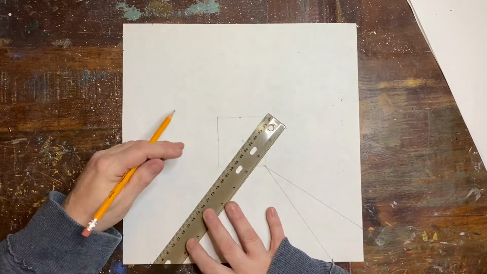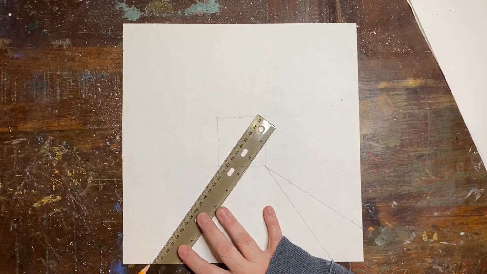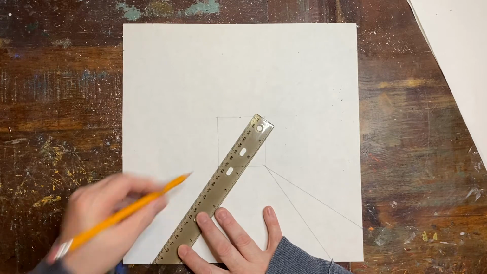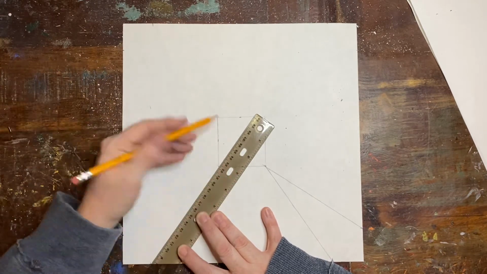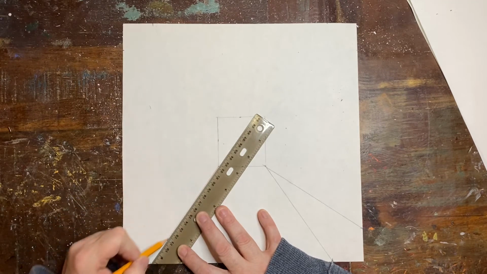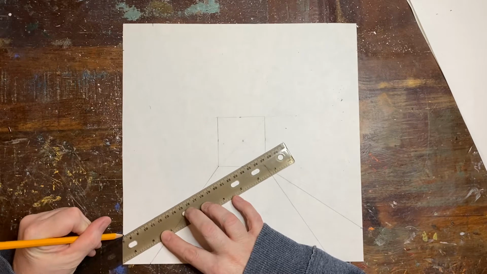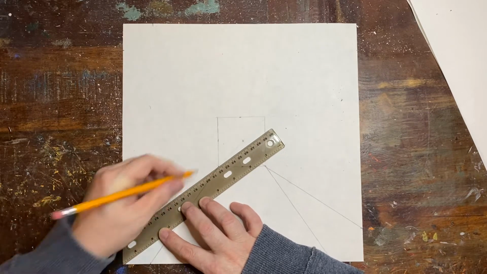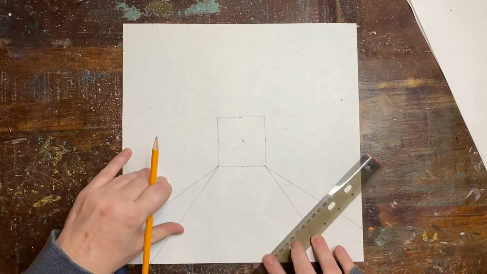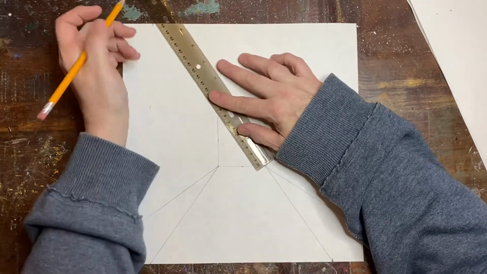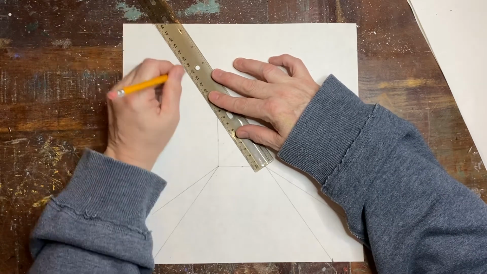So there are two. Now this one I'm gonna line up with this mark and line up again perfectly in the center of this corner, and then draw a light line. And now I'm gonna find this mark, line it up with the center, and make another line. I'm just going to keep doing this all the way around the paper.